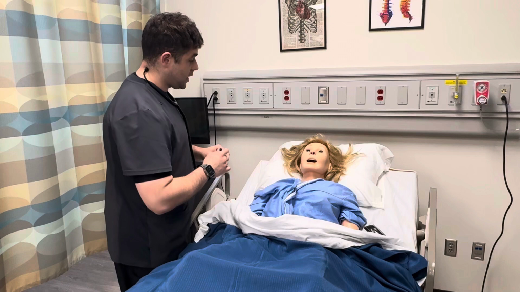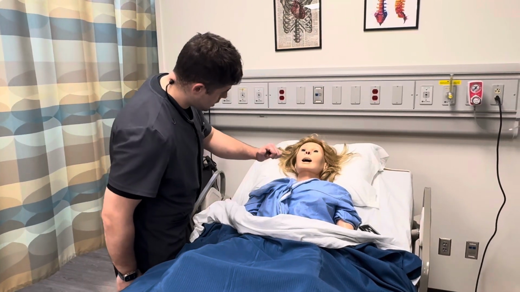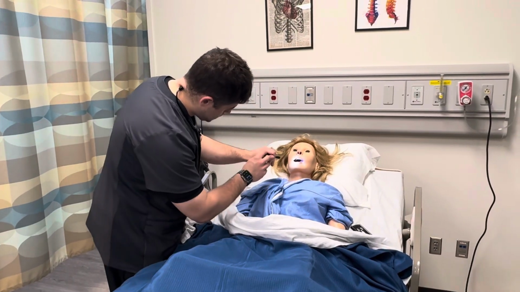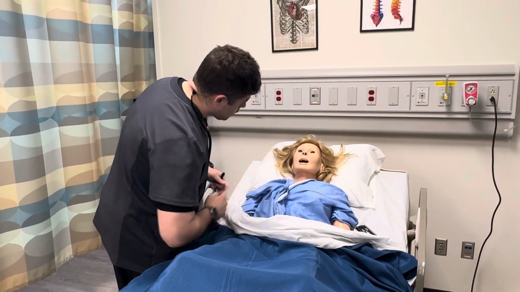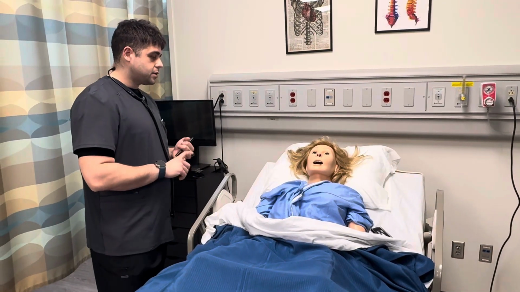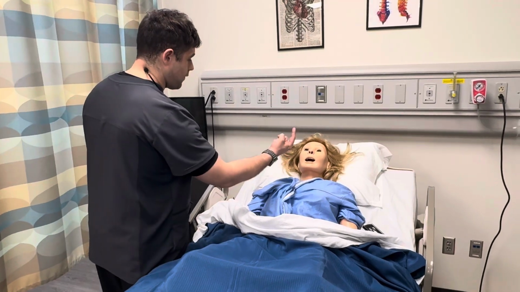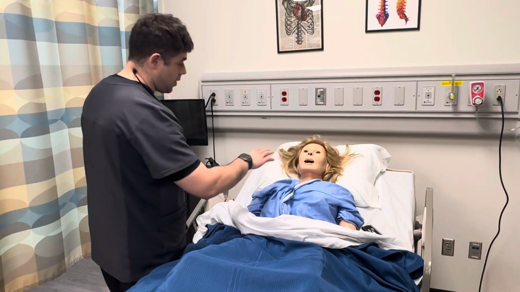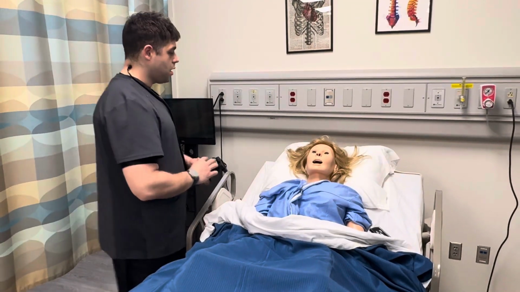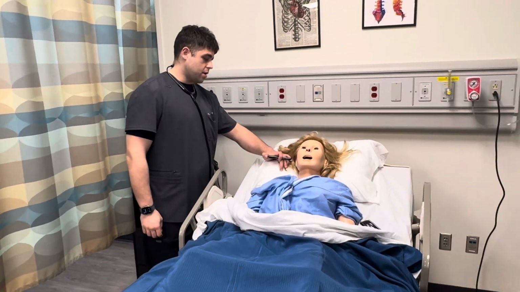After verbally assessing and asking questions about her neurological status, I'm going to now assess the mouth. Looking in the mouth, I'm examining the gums closely, looking for any swelling, any bleeding. I'm going to have the patient put her tongue to the roof of her mouth and stick her tongue out and examine the tongue. No thrush, no anything else that seems unhealthy. After examining the mouth, I'm going to examine her ears.